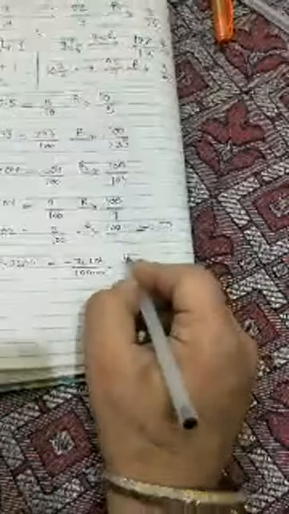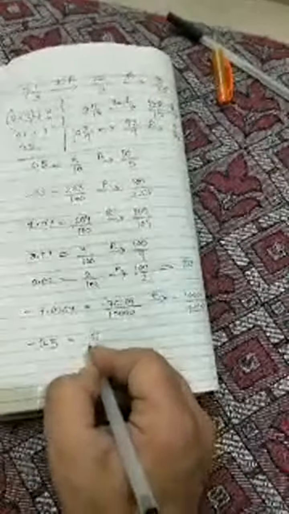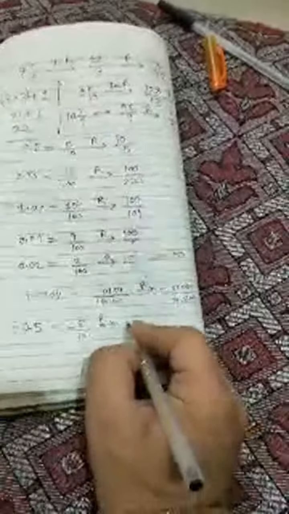So the reciprocal would be minus 10,000 by 70104. Reciprocal of minus 0.5: it is as good as 5 by 10, and the reciprocal is minus 10 by 5, and minus 10 by 5 is equal to minus 2.